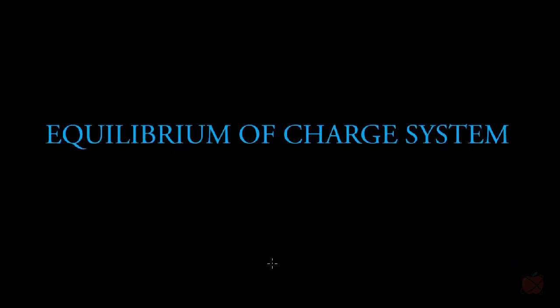The equilibrium of a charge system is an important topic in this chapter, especially while doing problems. Okay, so I want you to understand this nicely. All right, so what do we mean by equilibrium? First of all, what do we mean by that? When we say equilibrium, what does it mean?